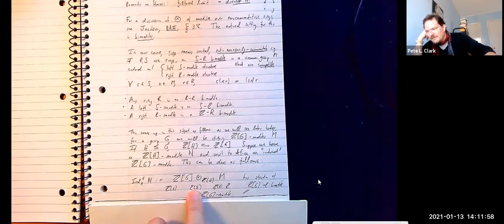So the induction is you do this. You take ZG tensored over ZH of M, and now you have to stop and think that this makes sense. So ZG was a ZG bimodule, and if you're a right module over a ring, then you're also a right module over every subring, right? So ZG is a ZG-ZH bimodule. What about M? Well, M was a left ZH module, but as I said, therefore it's a ZH-Z bimodule, okay?